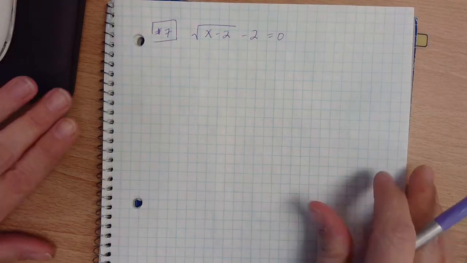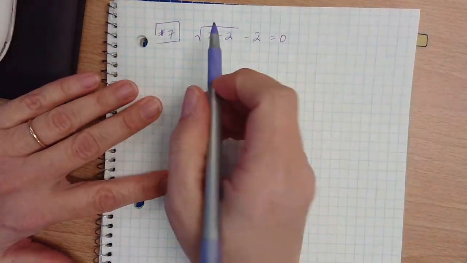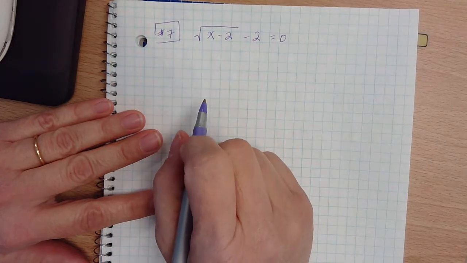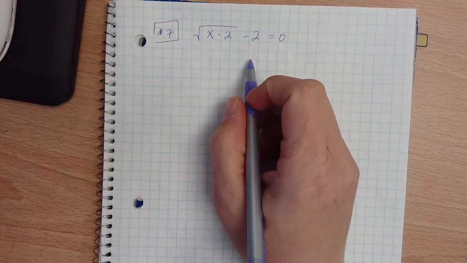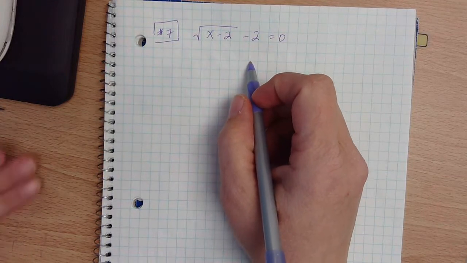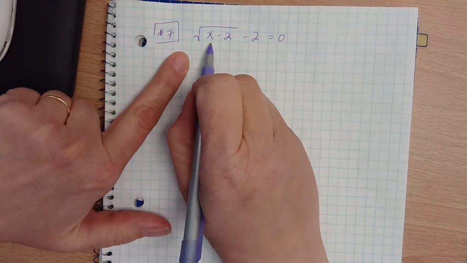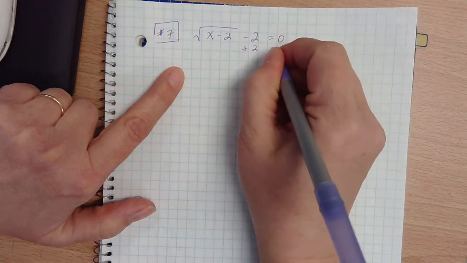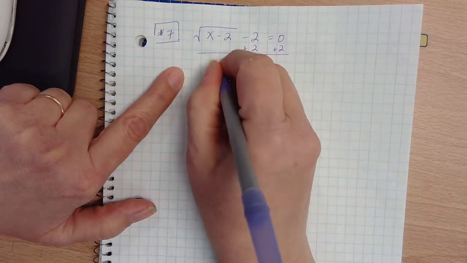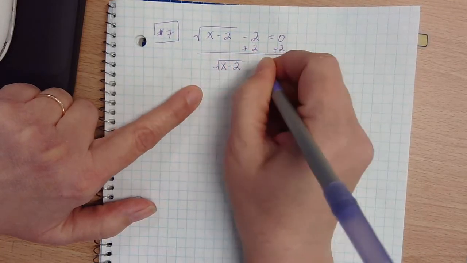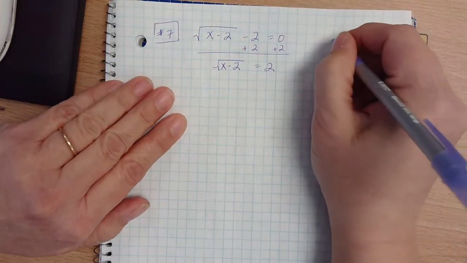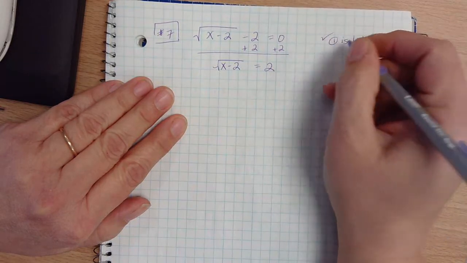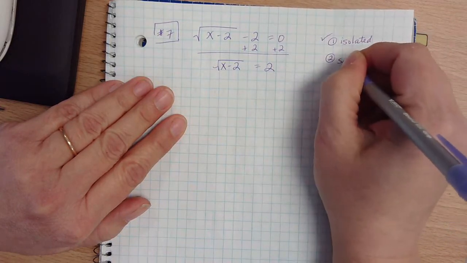This is number 7 from your practice sheet. We'll solve it the same way, using the same steps, but this one's a square root. So then we have to check and make sure that it's solvable. First, I isolate my expression, so I'll add 2. And I get square root x minus 2 equals 2. Okay, we've isolated. And then I want to know, is it solvable?